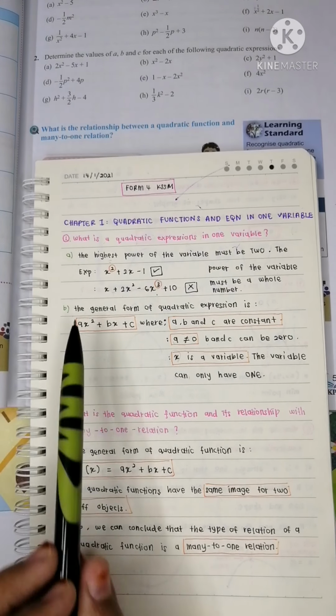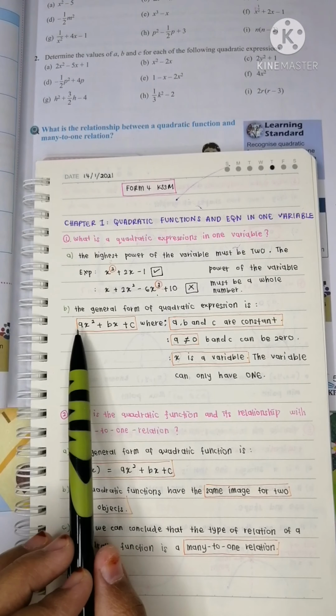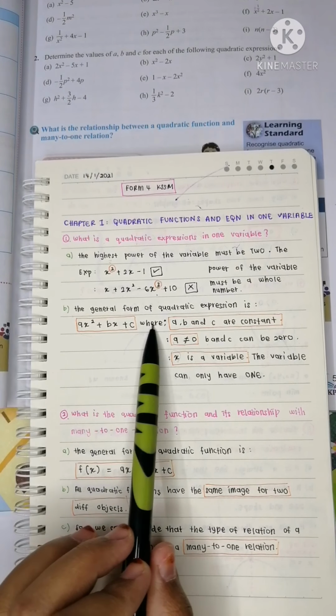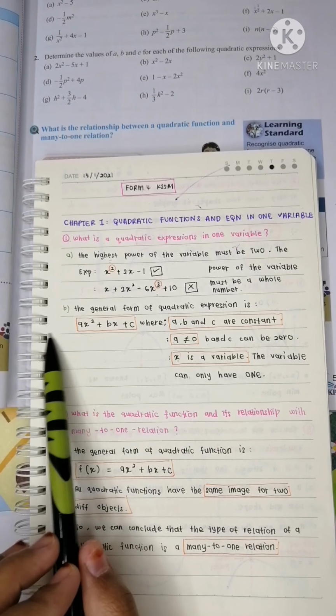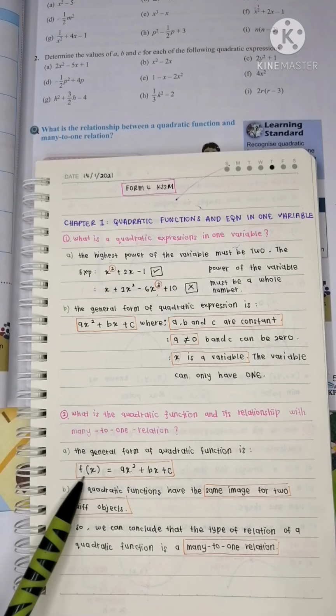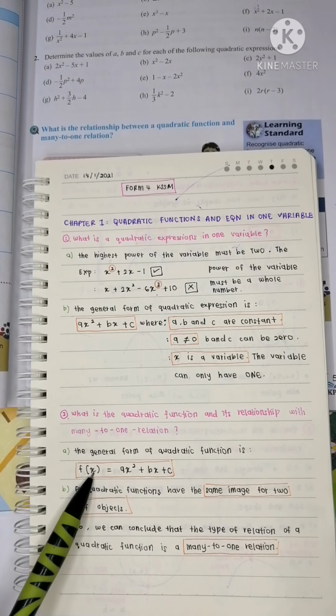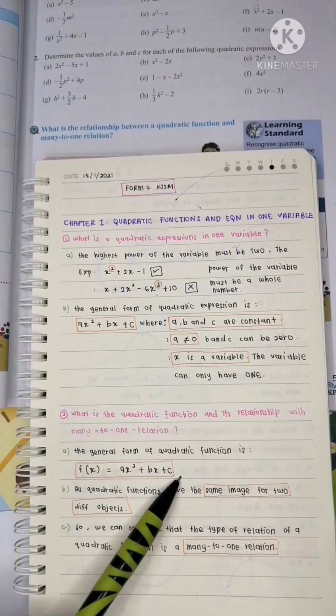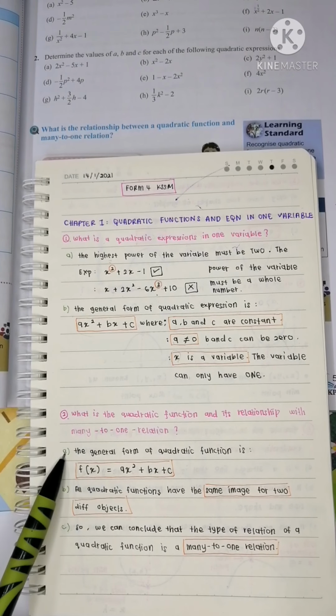Okay, different from the quadratic expression, which just has ax squared plus bx plus c. It doesn't have equality or f of x. But for a quadratic function, it must have f of x here. f of x is equal to ax squared plus bx plus c. Okay, now that is the first one.